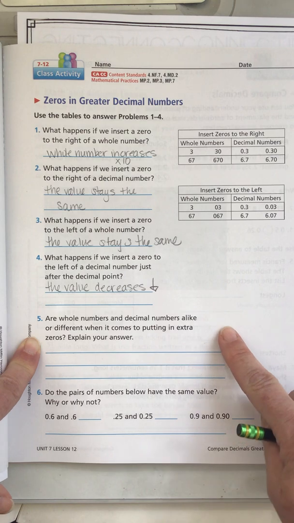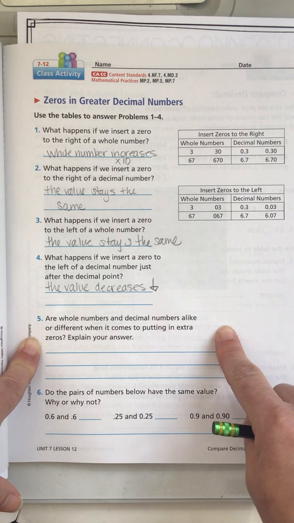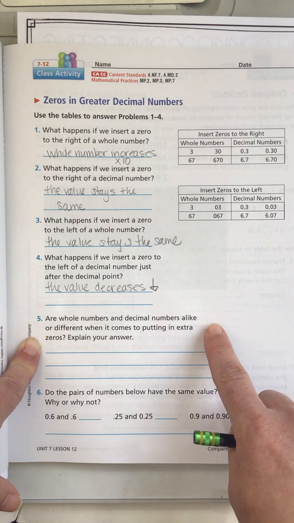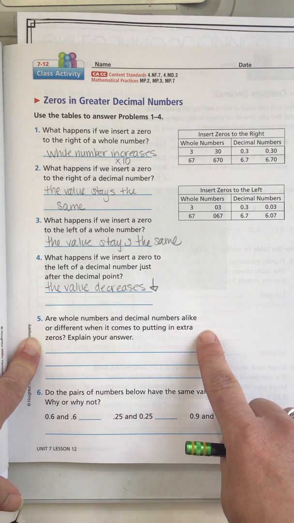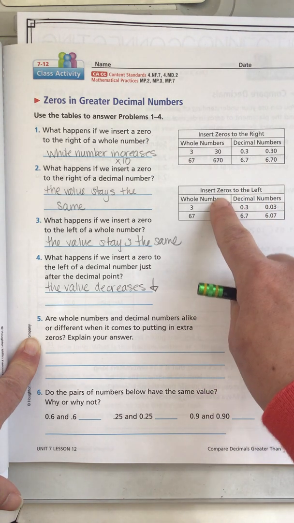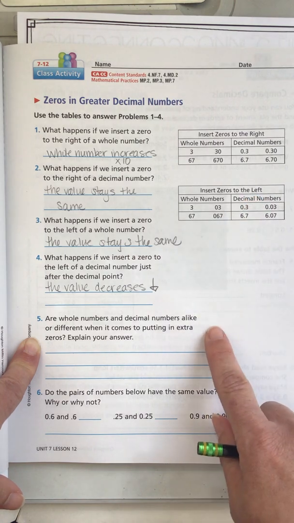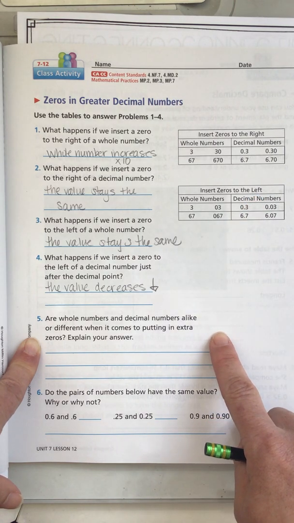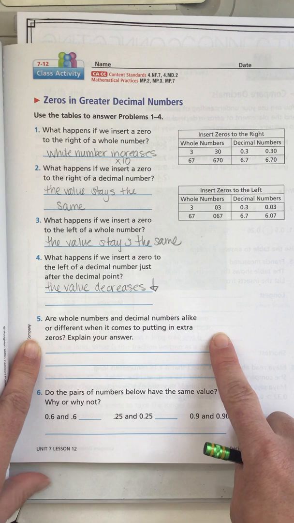So what do you think about this? Are whole numbers and decimal numbers alike or different when it comes to putting extra zeros? So that's how you're going to look at the similarities and the differences. Write what you think here. Go ahead and pause this to write your answer.